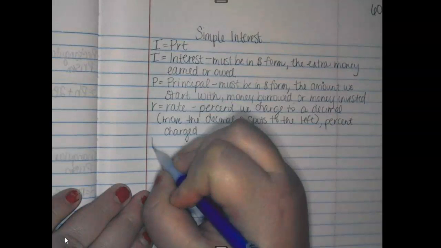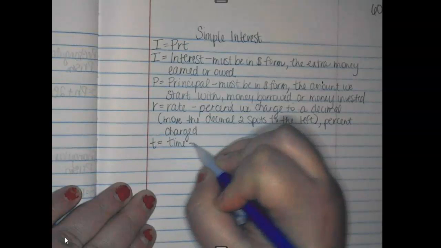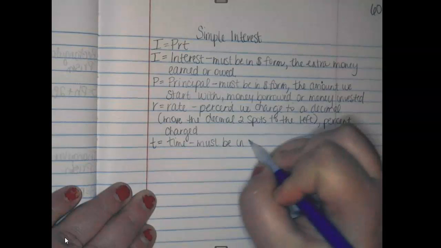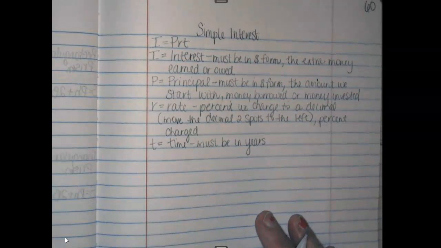And then our T in this equation is time. And it must be in years. Every now and then they'll give it to us in like 6 months and we're going to have to change it to half.